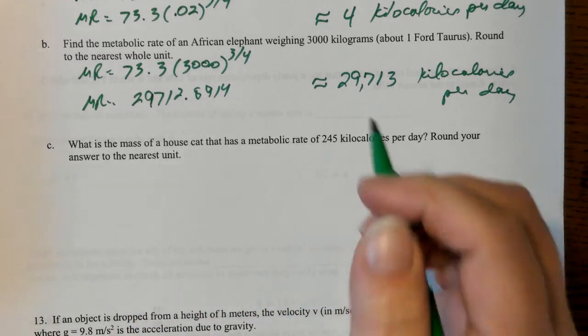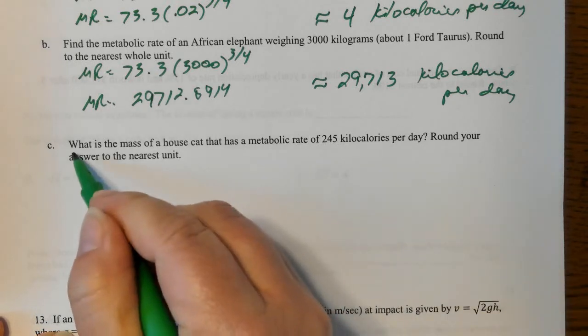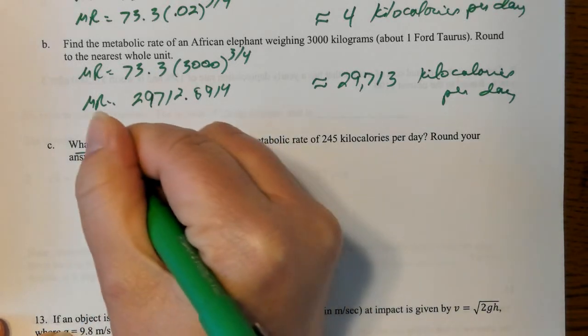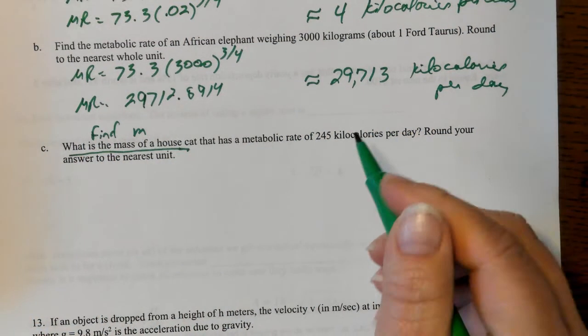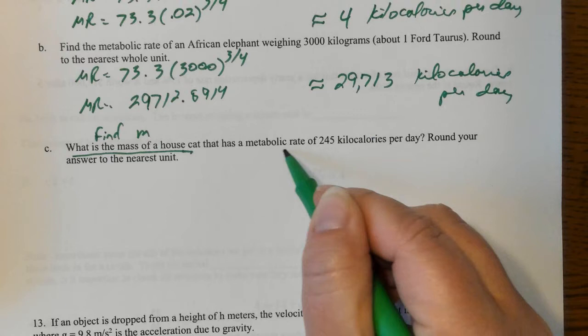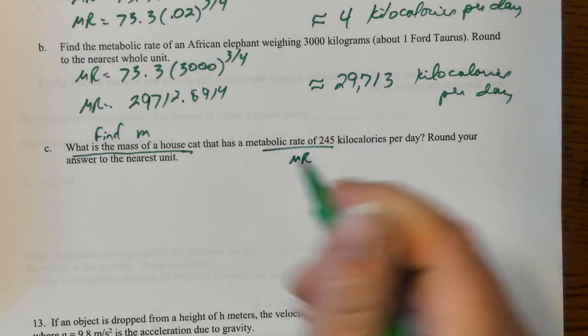Okay, so notice what's different here. They are not giving us the weight of the cat. They ask us for the mass of the house cat. We're finding the weight. We're finding M. What they're giving us, the 245, is the MR, is the metabolic rate. Okay, so that's a difference.